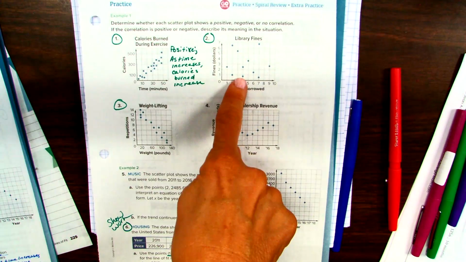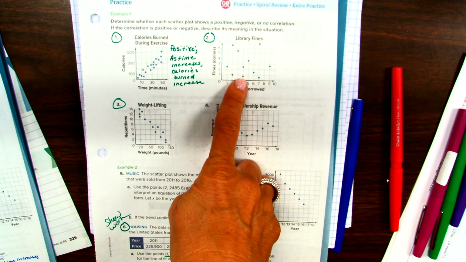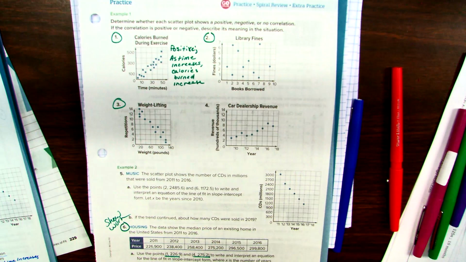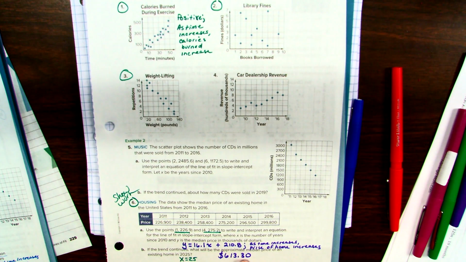So number 2, what would you say about number 2, guys? There's no correlation, right? So you can't say anything about it. That does not look positive or negative. How about number 3?